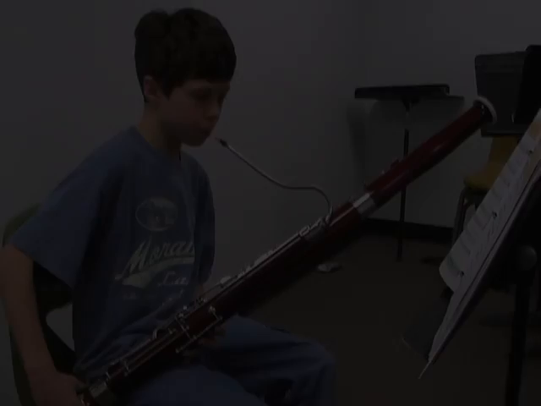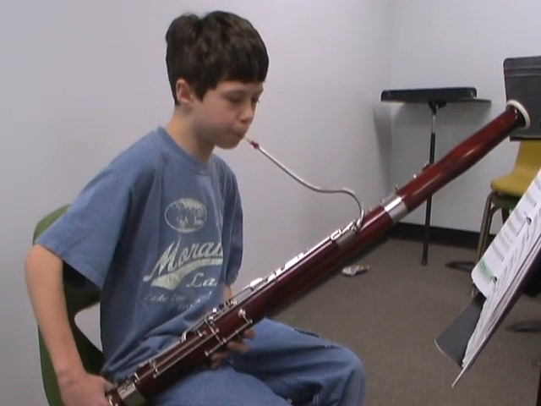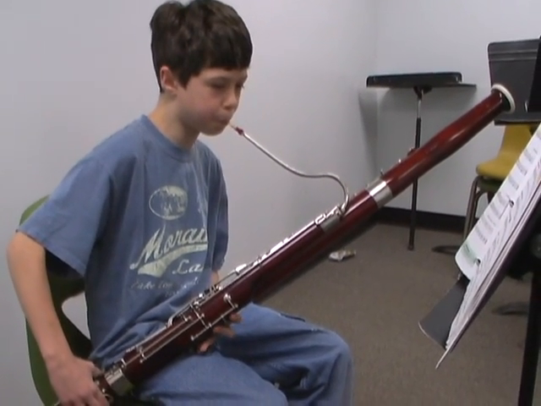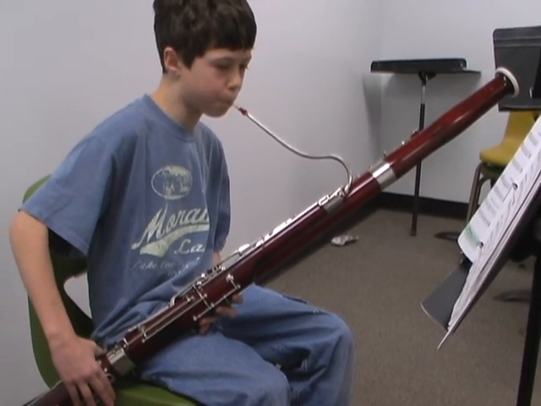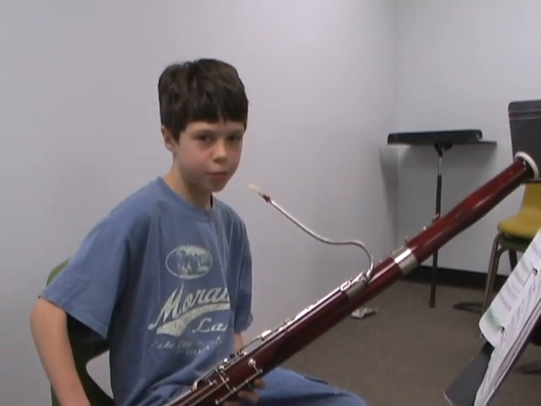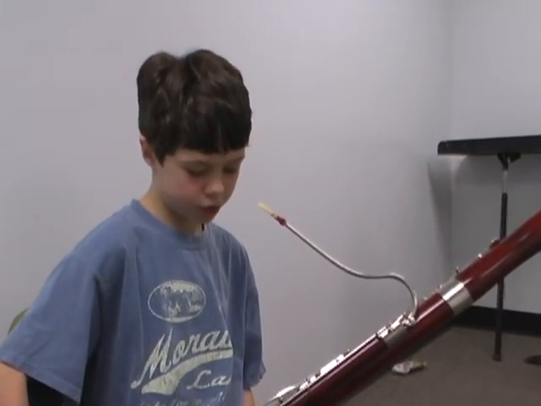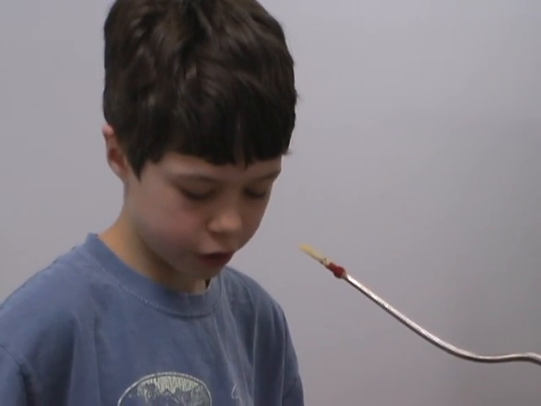The bassoon is also a double reed instrument. It plays low notes just like the low brass section. I like the bassoon because it's a very unique instrument with a cool low sound and tricky fingerings that are pretty fun.